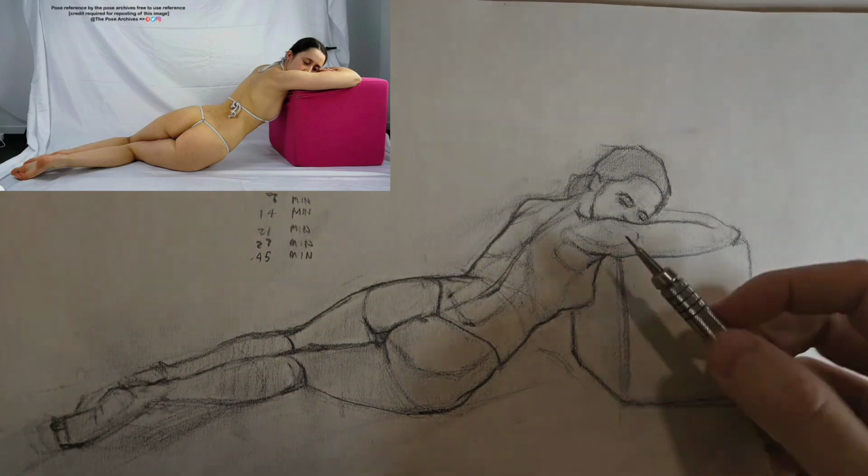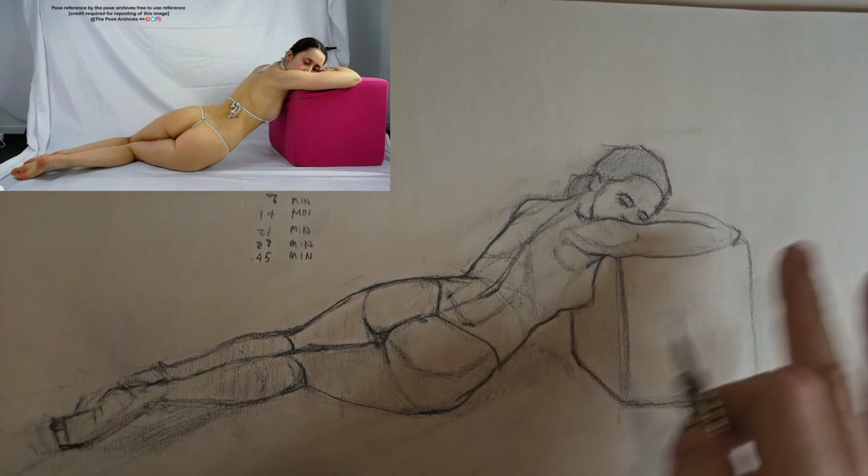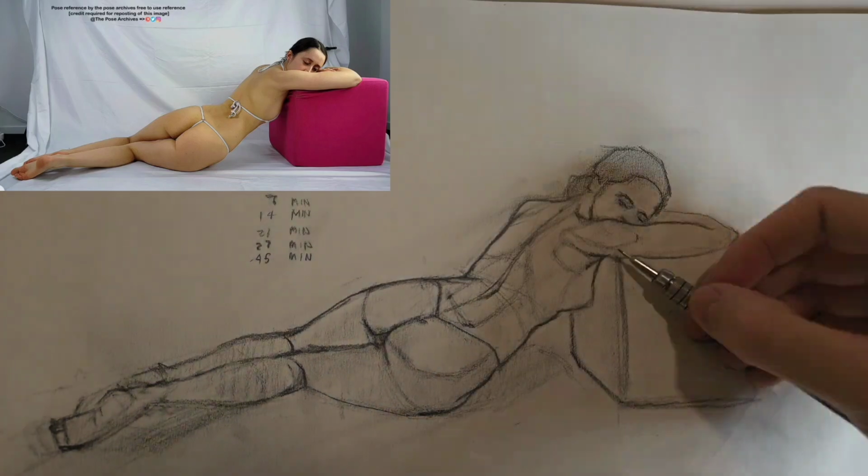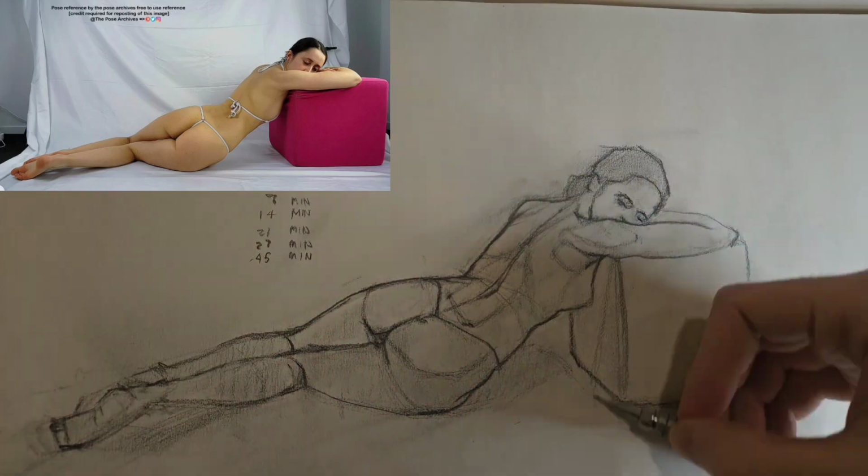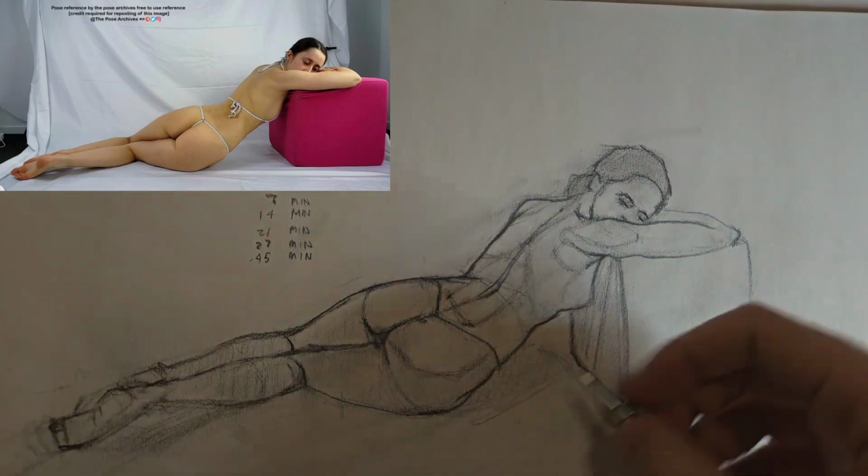Another aspect that can give weight to your figure in these quick little sketches is to add the shadows, which can communicate where the figure is sitting in space and help ground it into that space.